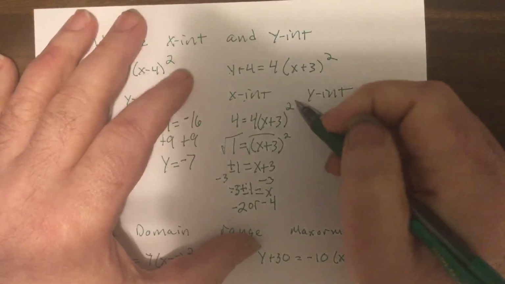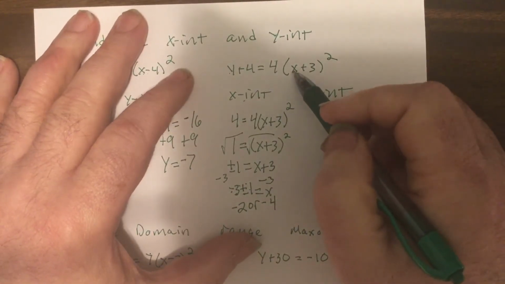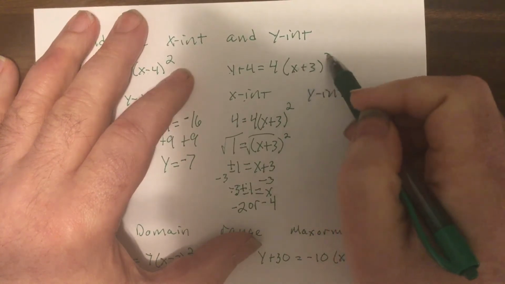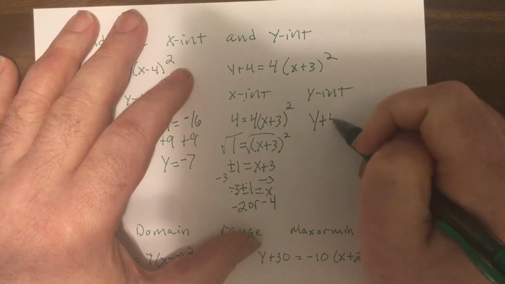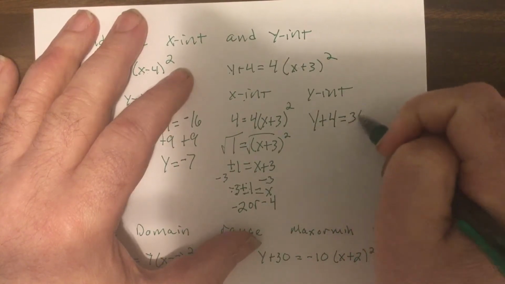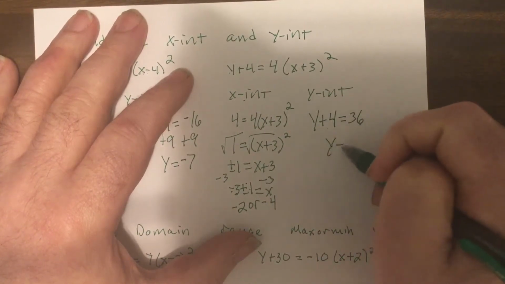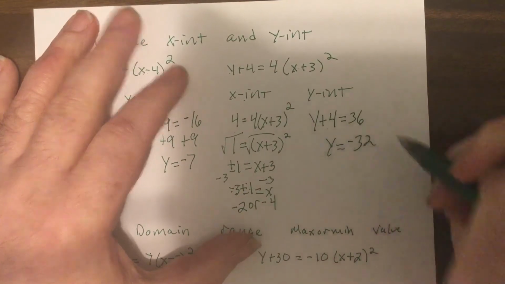The y-intercept, put 0 in for x. 0 plus 3 is 3. Squared is 9. Times 4 is 36. Wow, that'd be fun to graph. Subtract 4, the y-intercept is negative 32.